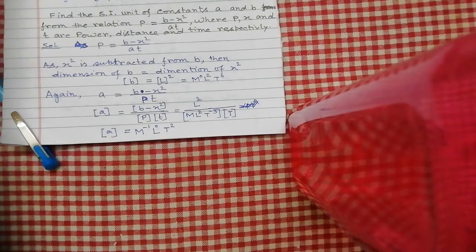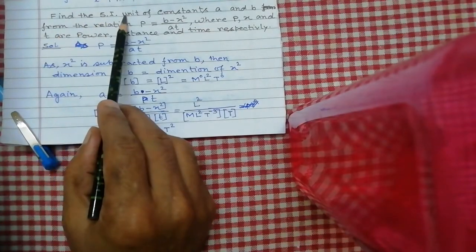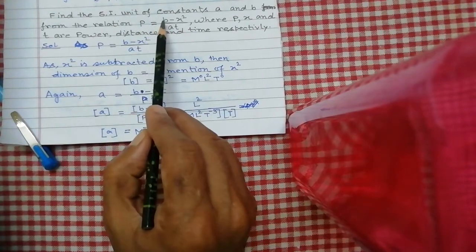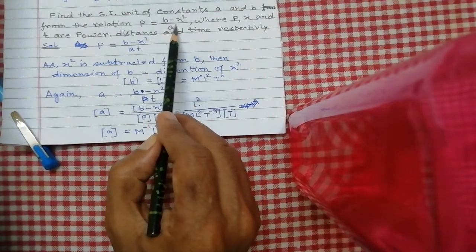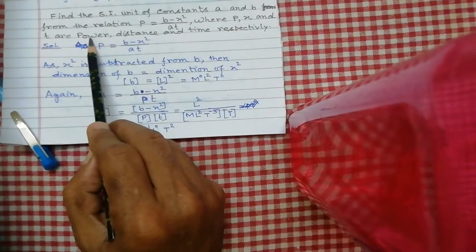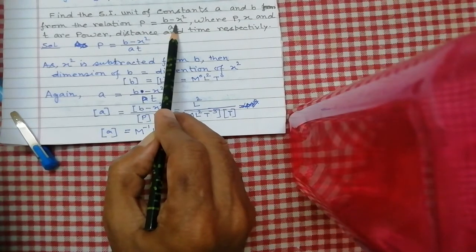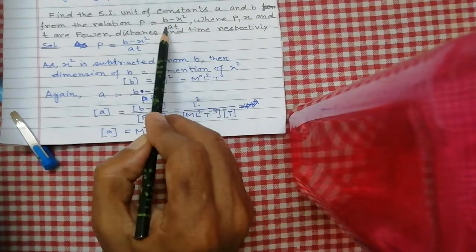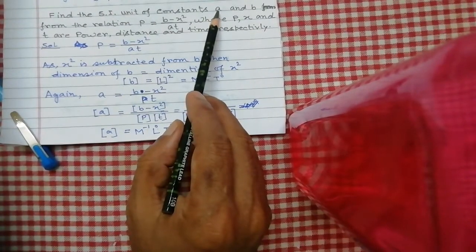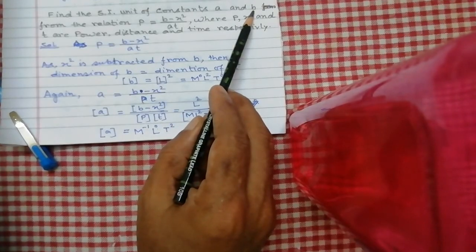Thank you, students. Now take one example. Here, find the SI unit of constants A and B from the relation P is equal to B minus x square by AT, where P is the power, x is the distance, and T is the time, and A and B are the constants. You have to find the dimension of A and dimension of B.